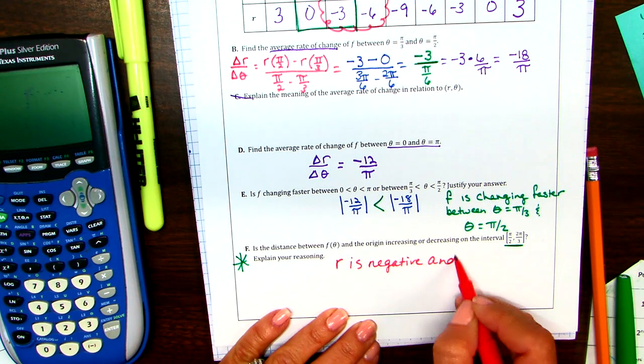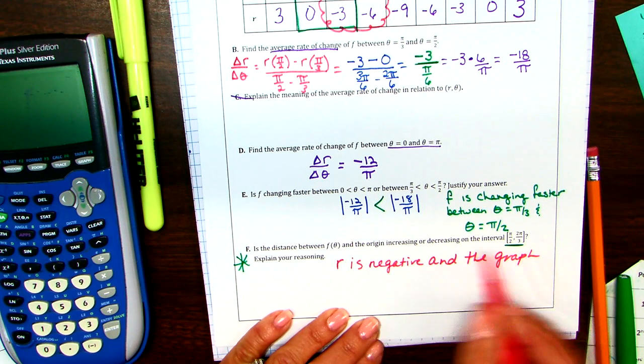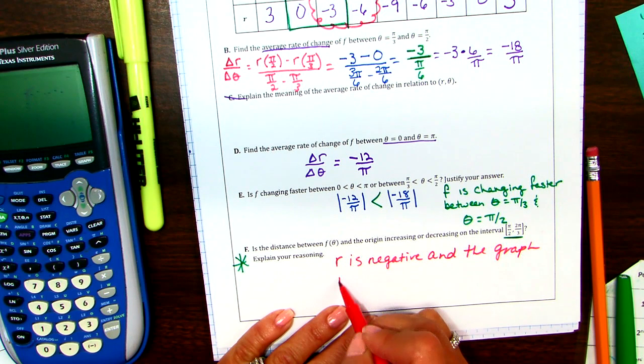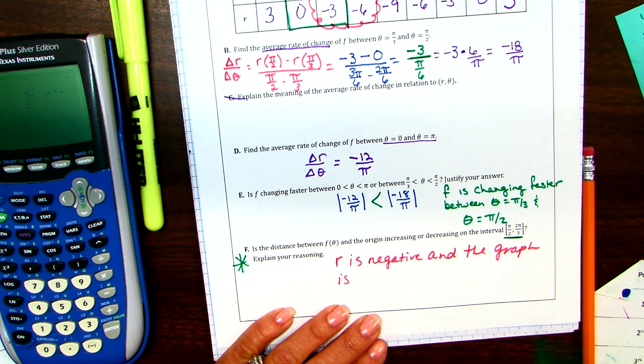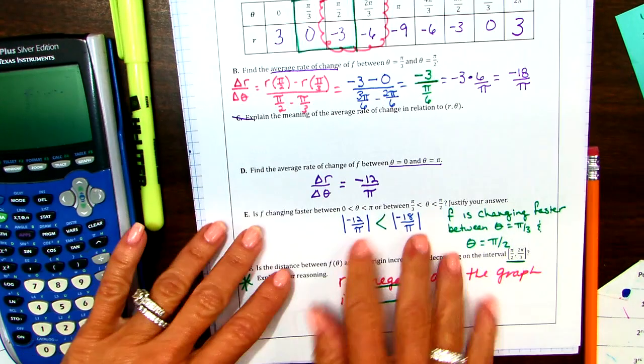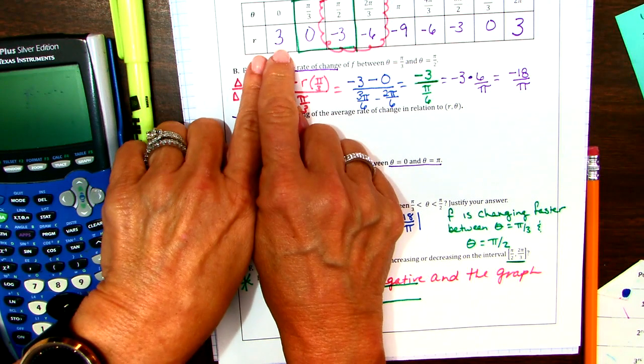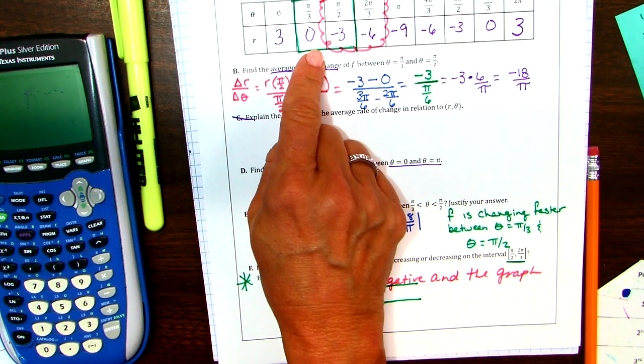and the graph is, now you're going to tell me if it's increasing or decreasing. How can we tell that? So negative is important, and whatever we put here is going to help us answer this question. How do we tell? Are we going up or down here? Well, let's start over here. From 3 to 0, think about it. 3 is higher than 0.